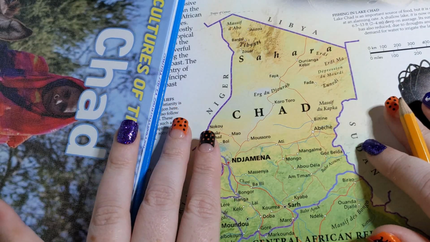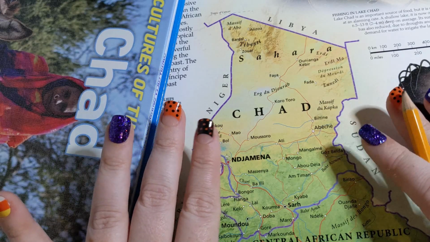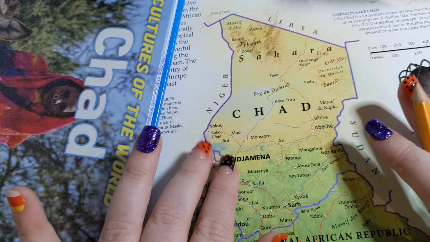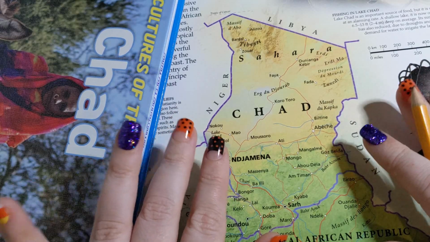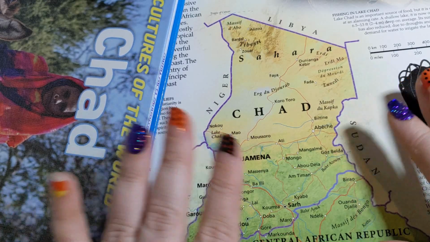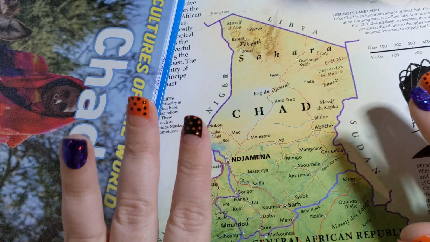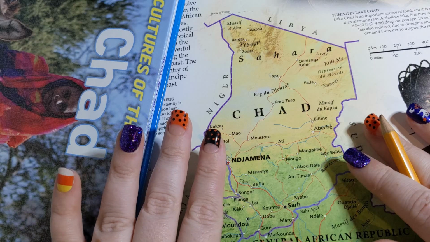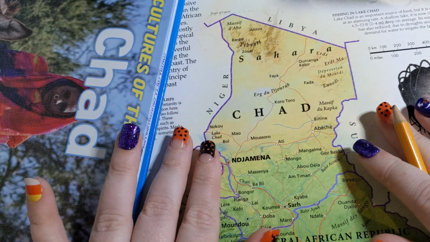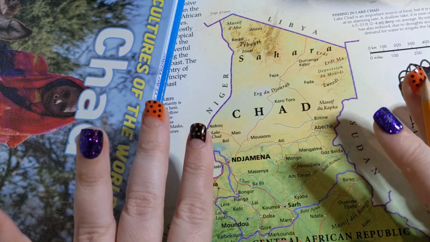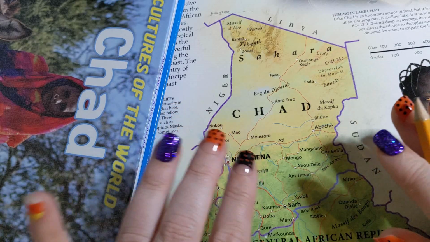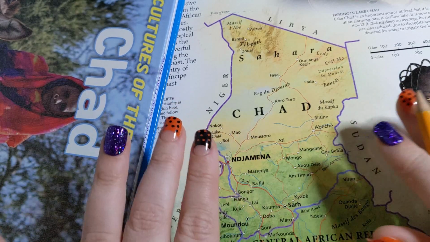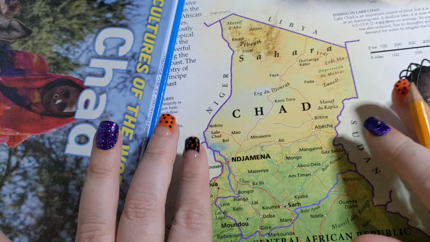But in April 2021, during a fight with one of these rebel groups, President Deby was killed. And his son, Mahmat Deby, was named the interim president until the next election. And we'll find out what is going to happen to Chad when that happens. Deby, like I said, has been president since 1990. So whatever happens, it really doesn't matter who comes into control next. It's going to be a whole new chapter in Chad's history.